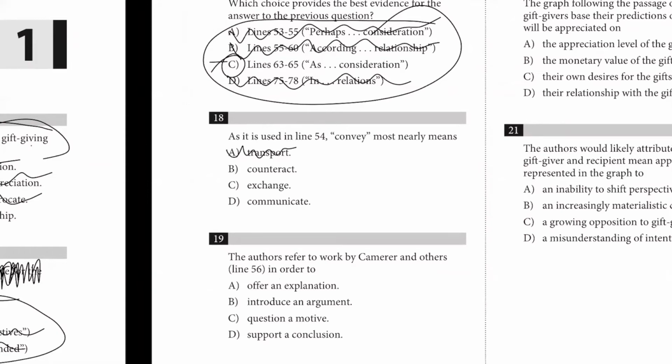Counteract is kind of like a reaction. Not what we're looking for. Exchange, not exchange, because when you convey something, you're trying to communicate. It's kind of like a one-way type of relationship here. However, exchange is like when you're exchanging things, kind of like a Secret Santa type of thing, right? So here's going to be D.